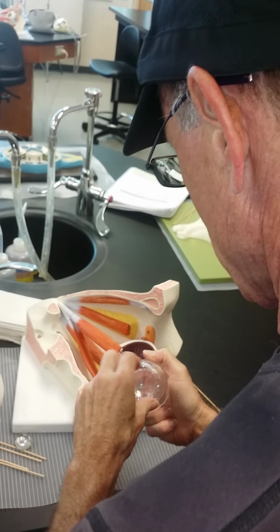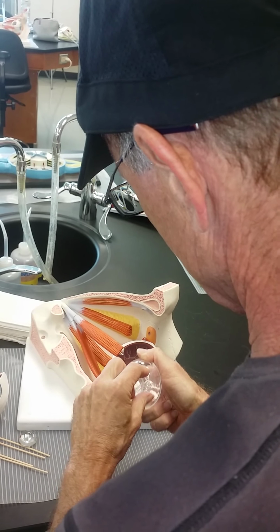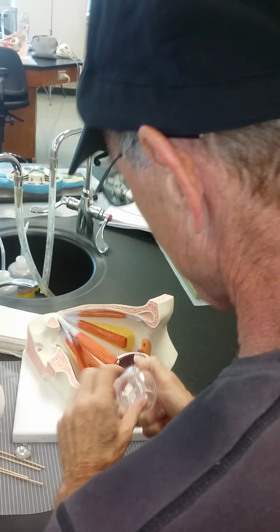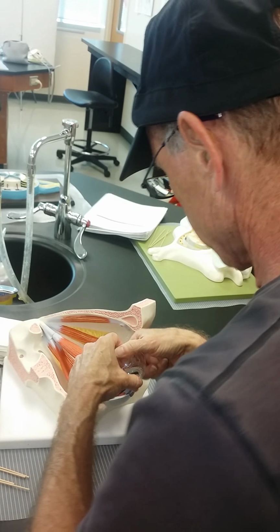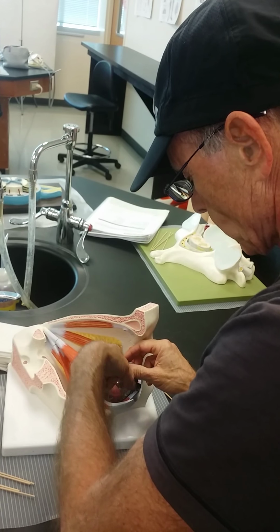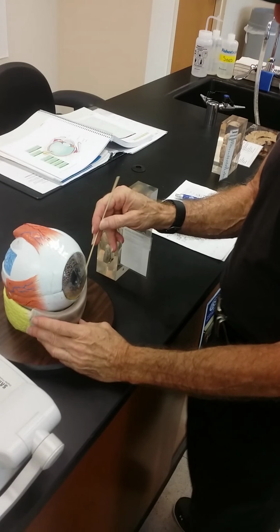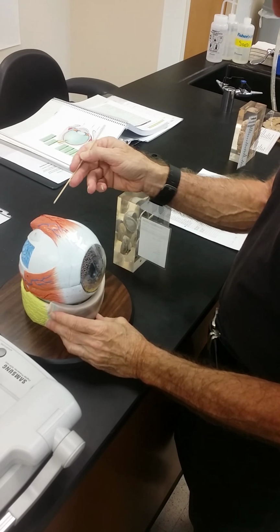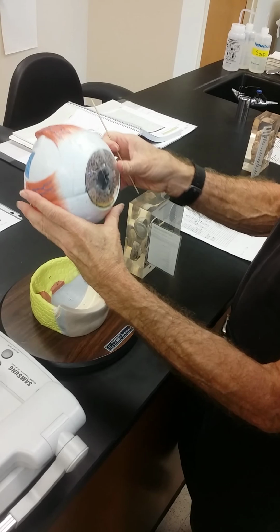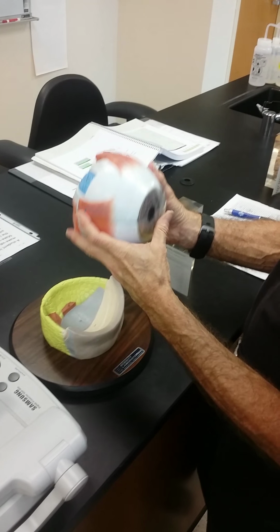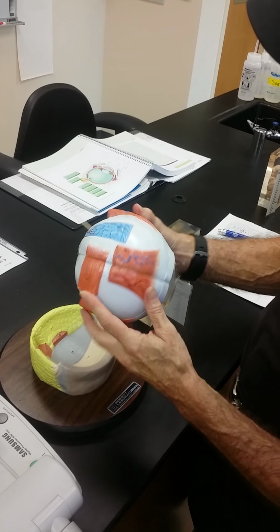And that's supposed to be the, probably the ciliary muscles, ciliary processes, I would imagine. So we have a better model for that. Here we have our cornea, sclera, superior rectus, inferior rectus, medial, lateral, superior oblique, and the inferior oblique.